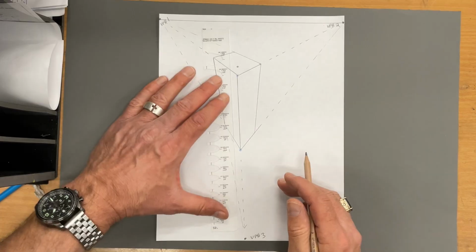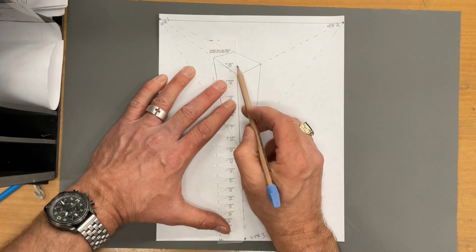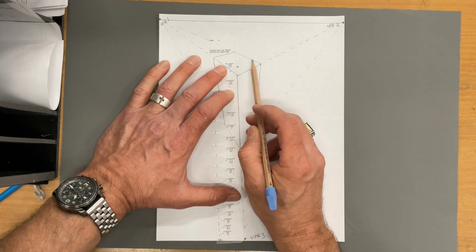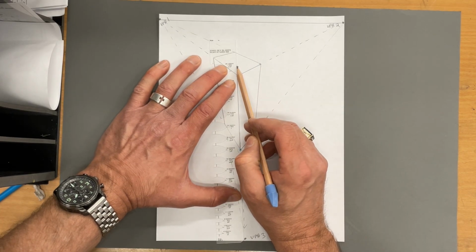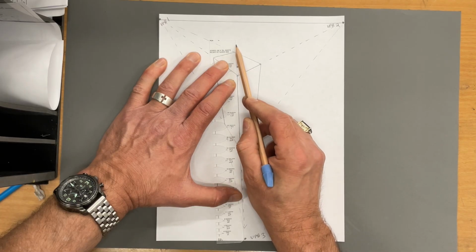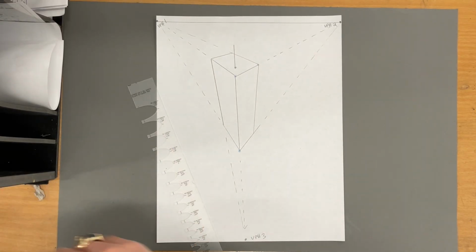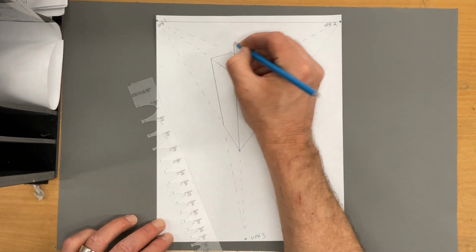Inside the box. Now we're going to line up our ruler again to vanishing point number 3. And what I want you to do is draw a line that goes just a little bit above the back here. And we're going to put a little dot here.